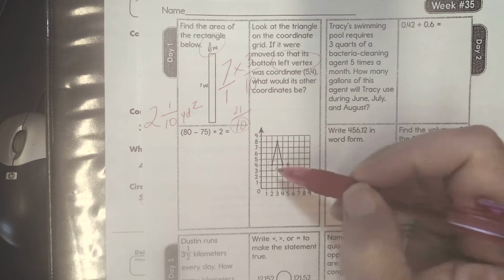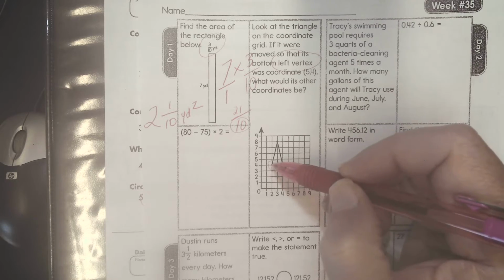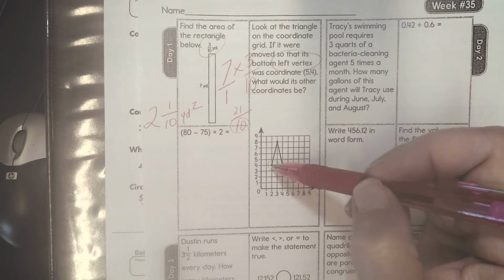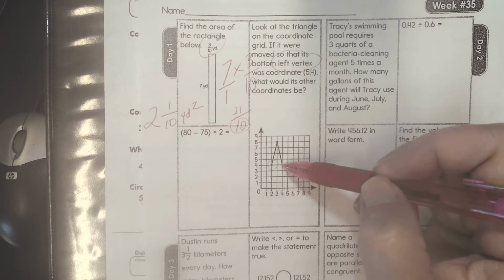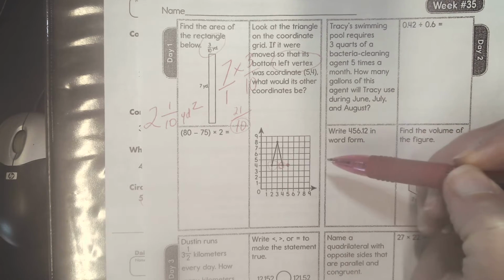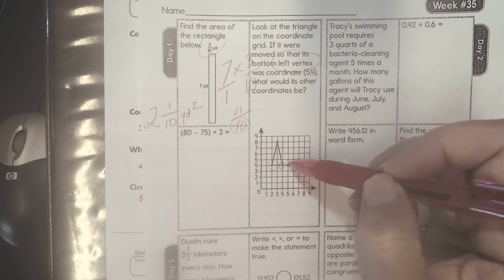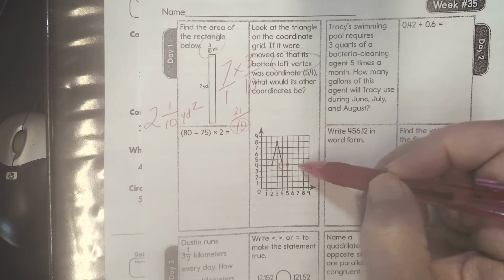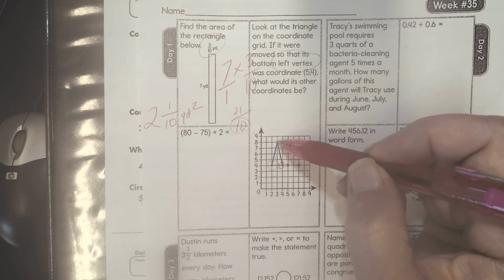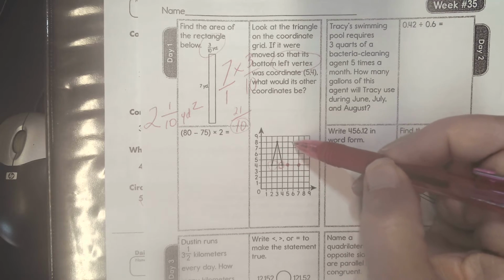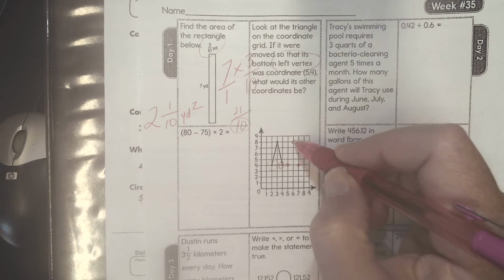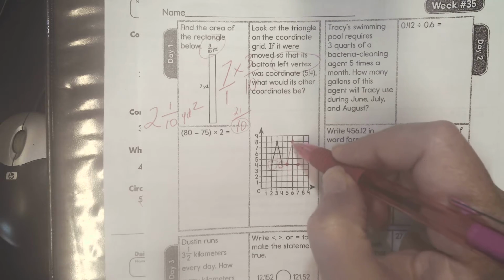Now, how do I figure out where I put the other vertices? If I've moved this one to here, how many spaces have I moved it over, Cooper? You moved it 3. 1, 2, 3 over. So what am I going to do with the right? Move it 3. I'm going to move this 3. 1, 2, 3. And then what about this one? 1, 2, 3. And if I connect the dots, I have this nice triangle.